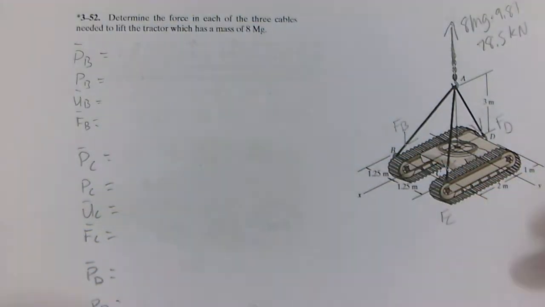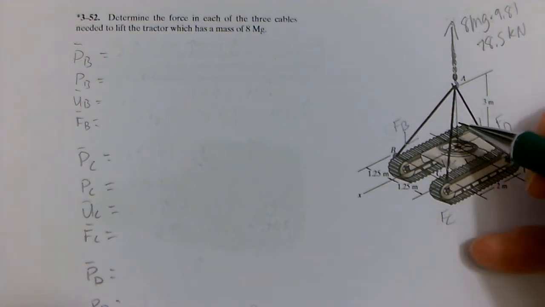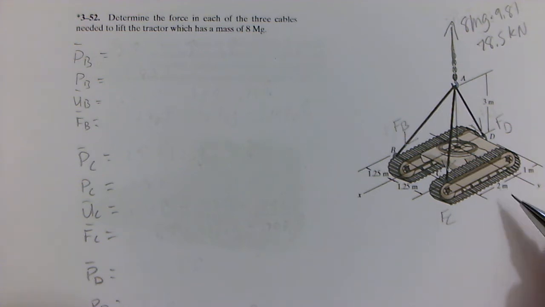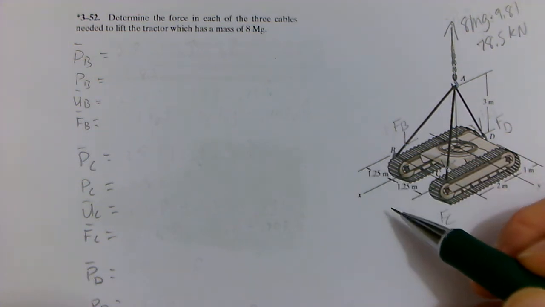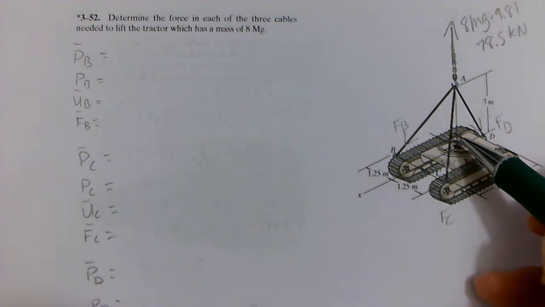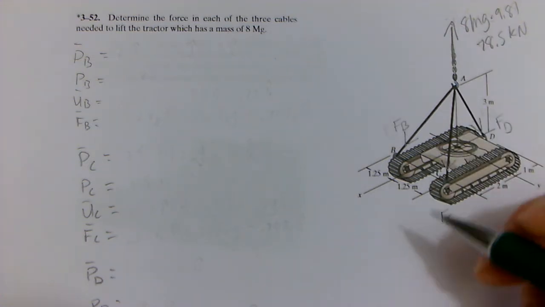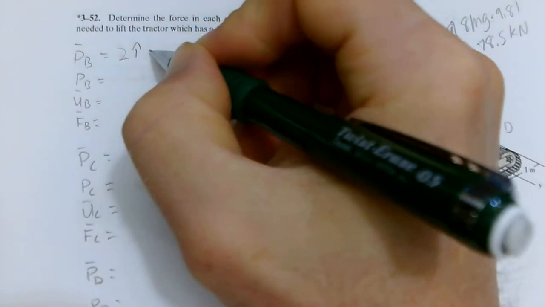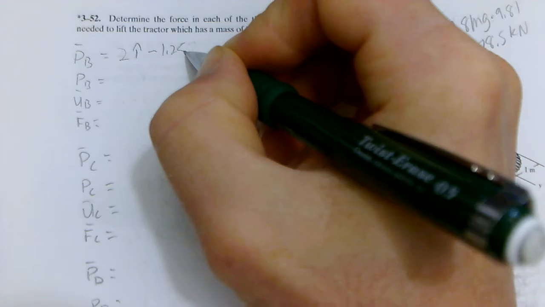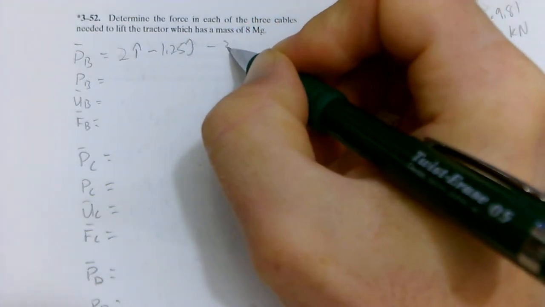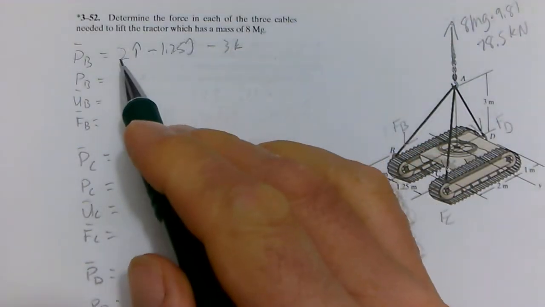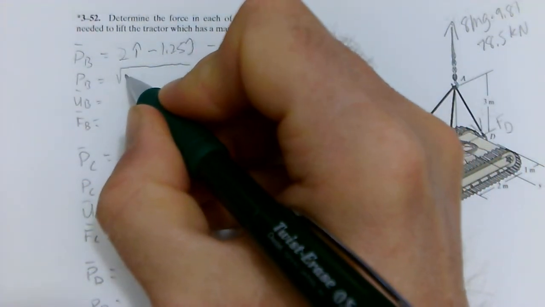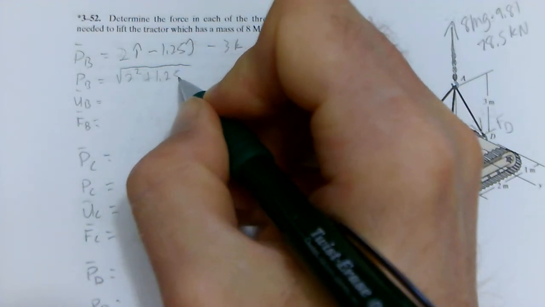So the position vector from A to B is 2 in the X, negative 1.25 in the J, and negative 3 in the K. So we'll write that here: 2 in the I, minus 1.25 in the J, minus 3 in the K. Now, to find the magnitude, we're going to square each one and add them up and take the square root.